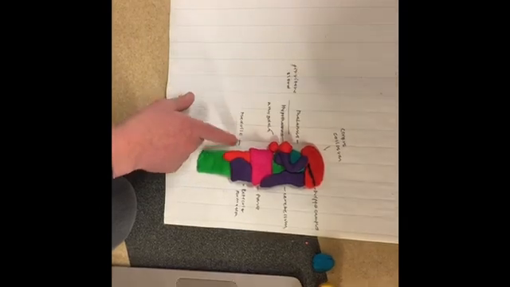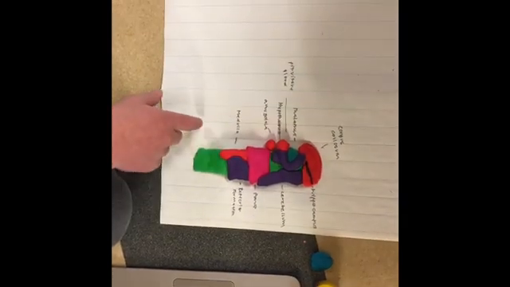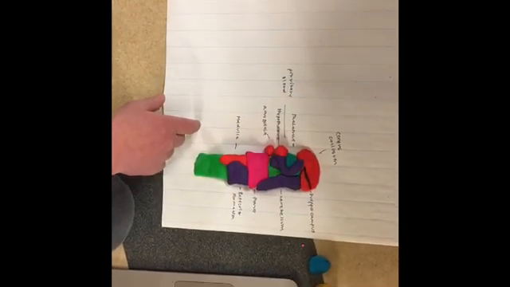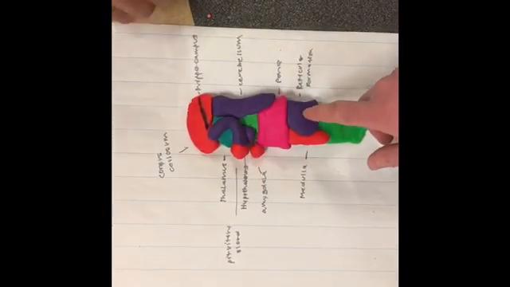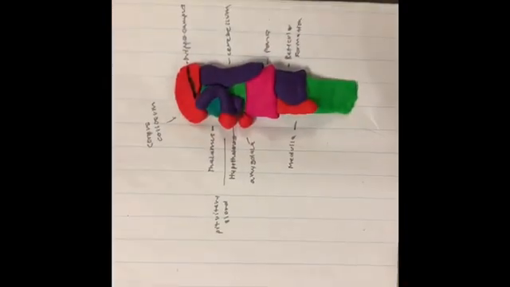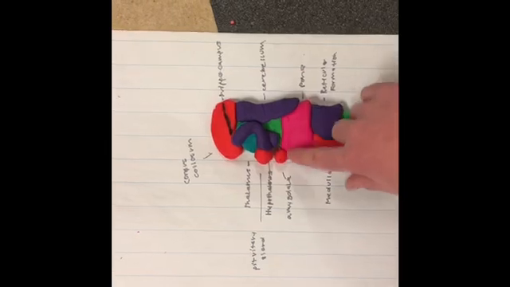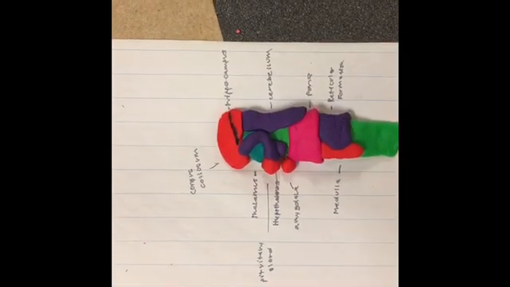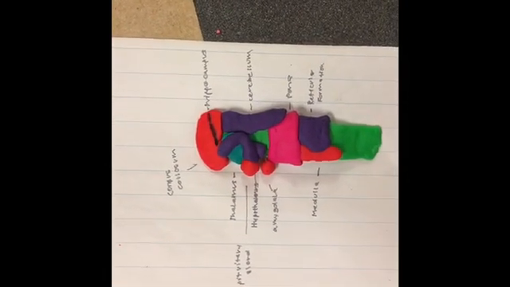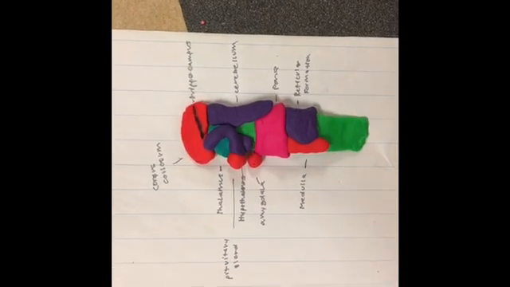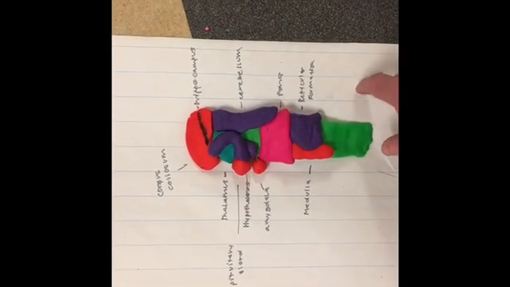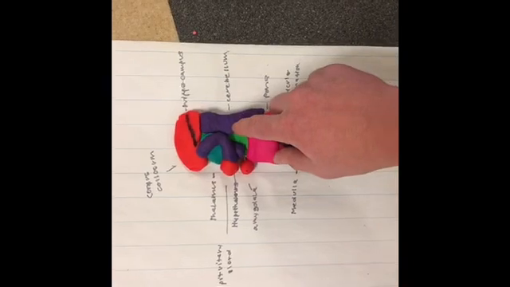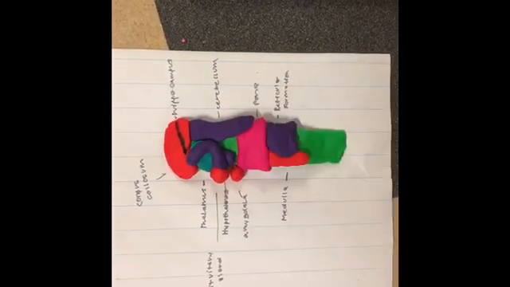The medulla, as seen by this red piece, controls the heartbeat and breathing. The reticular formation is responsible for the sleep and wake cycle. The pons, pink, plays a key role in sleeping and dreaming, and it's also involved in breathing rate. The cerebellum, as can be seen by this purple piece, coordinates voluntary movement.